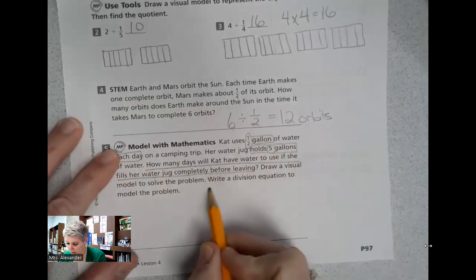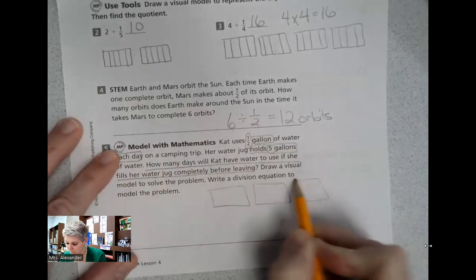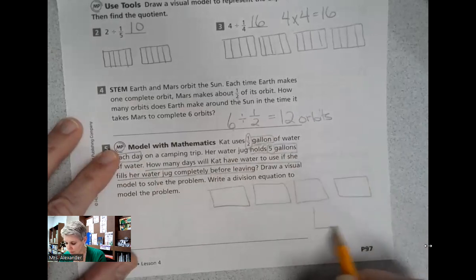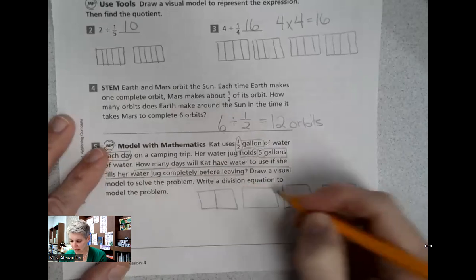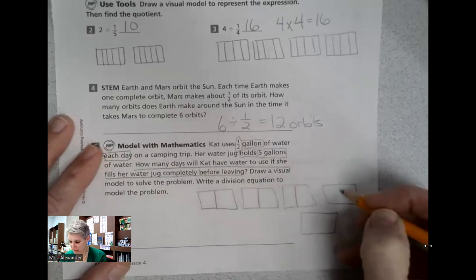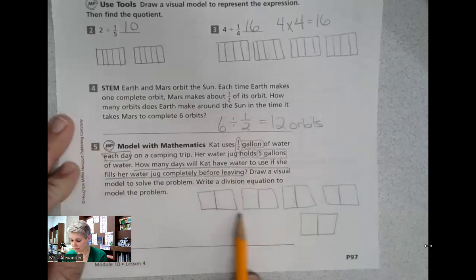So here are her 5 gallons. Not great with my boxes, but you understand. She's using 1/2 of that gallon each day, so we're going to divide those in half. How many days will she have water? How many parts do we have now?